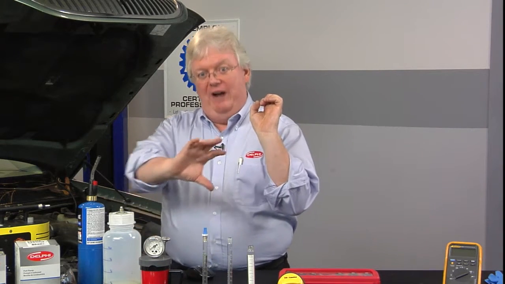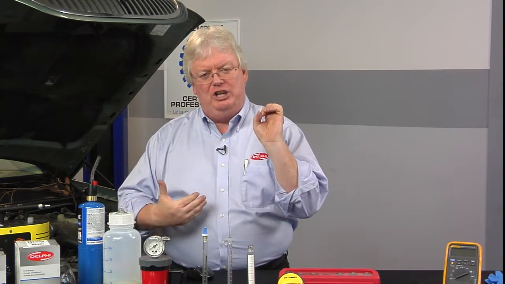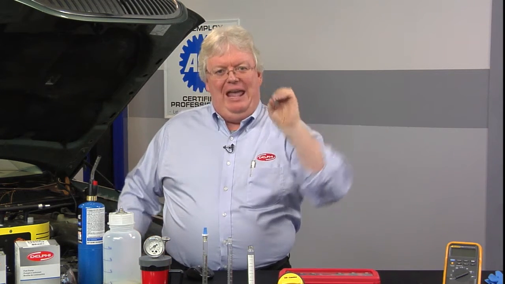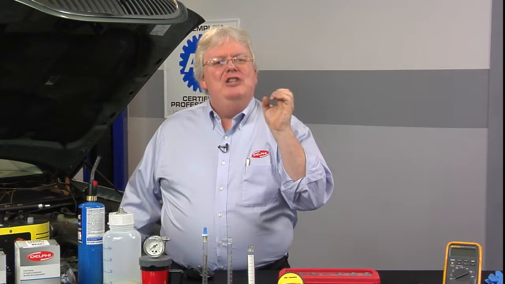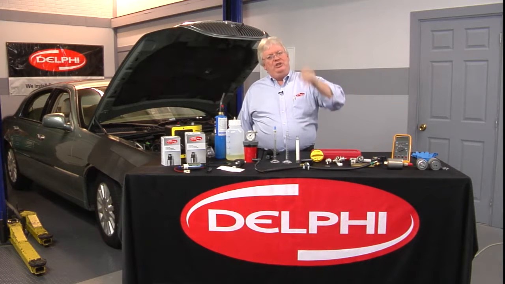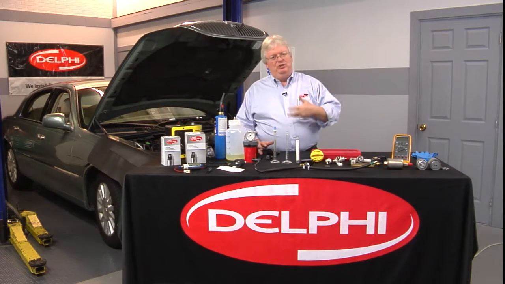EGR valve stuck open, or the exhaust camshaft in a position for variable cam timing that does internal EGR, staying retarded, so we have EGR when we shouldn't have EGR. That's going to dilute our fresh air and make it richer, and that's going to cause a 172, 175 code.